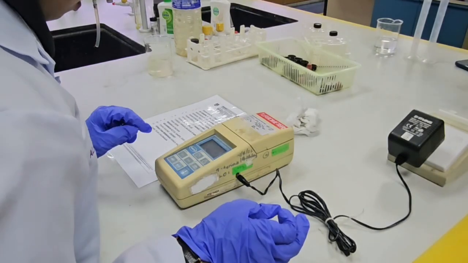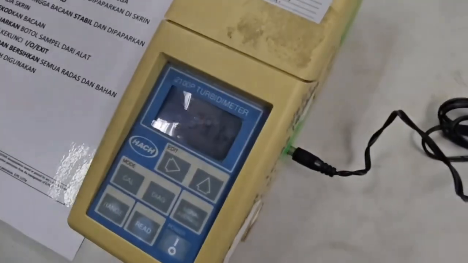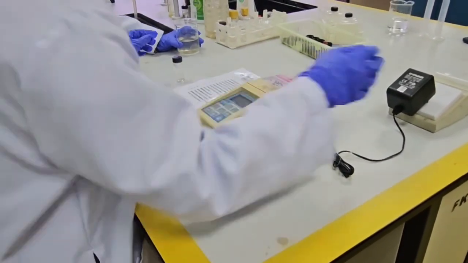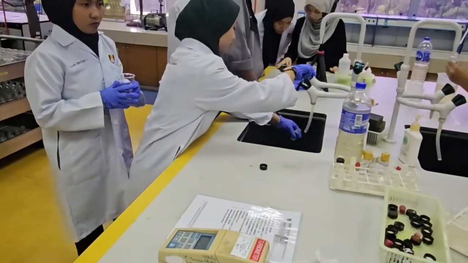Press the I/O to turn the instrument on and set the instrument. Press read and the display will show the value of the turbidity. Next, we will record the turbidity after the lamp symbol turns off. Repeat the same steps with this water sample set.